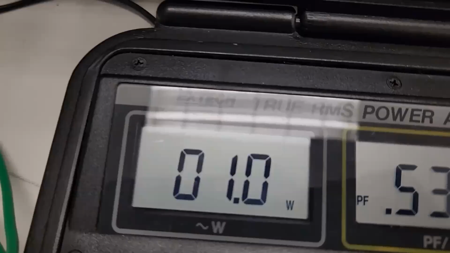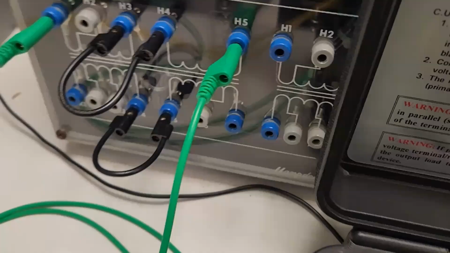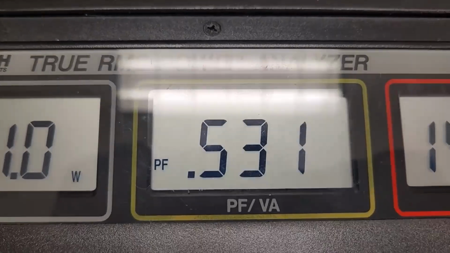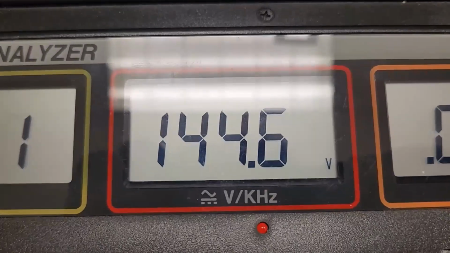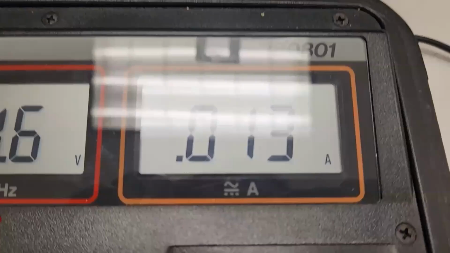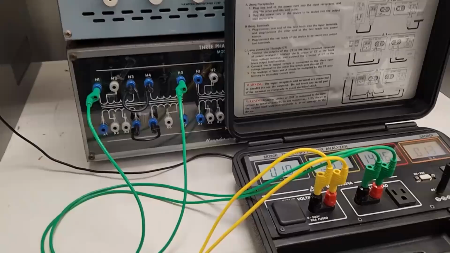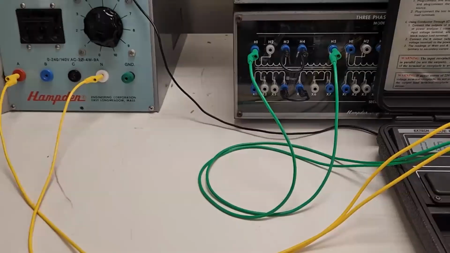The power is 1 watt for this one, and power factor is 0.531. Supplied voltage is 144.6, and the current value is 0.013. Now with that, we are done with the first case.